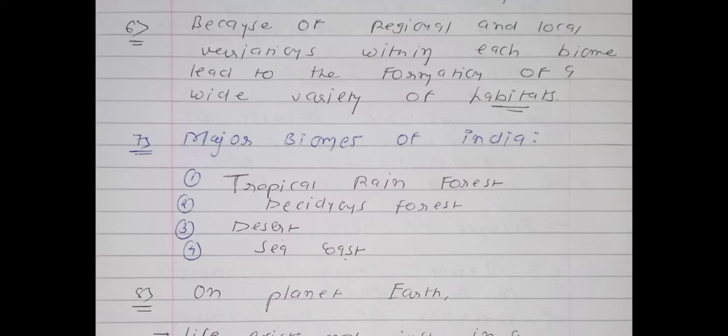First one is what? Tropical rainforest. Second one is deciduous forest. Third one is desert, and fourth one is sea coast. Underline this, all 4 are one type of MCQ. First one is tropical rainforest. Second one is deciduous forest. Third one is desert, and fourth one is sea coast.